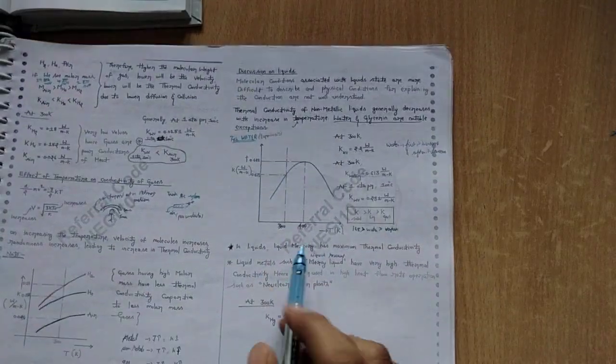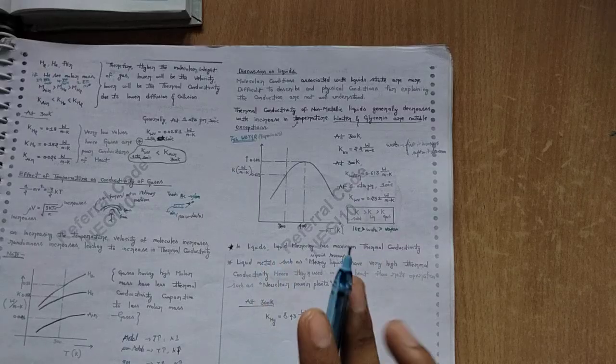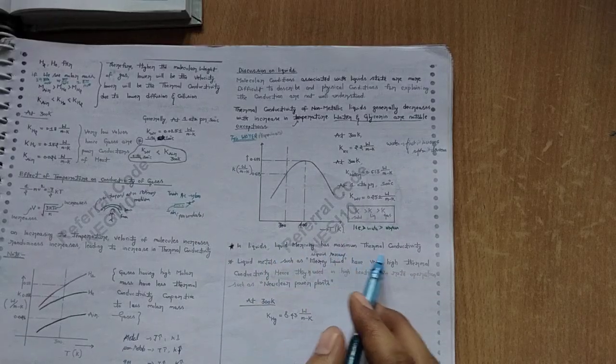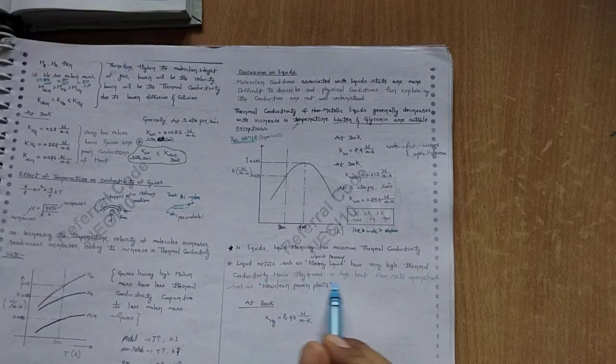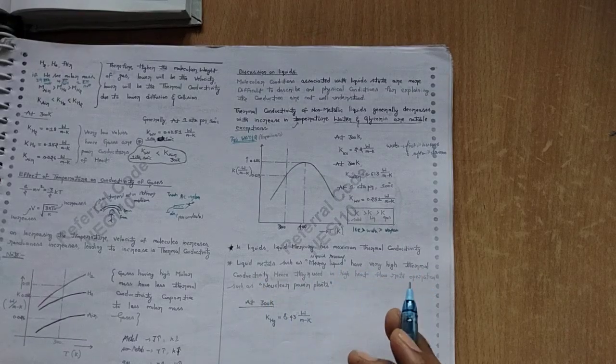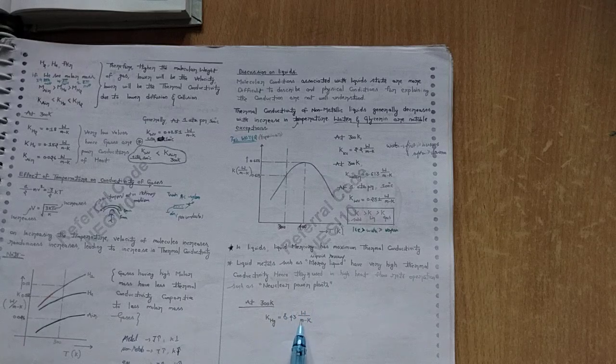In liquids, liquid metals have the maximum thermal conductivity. Liquid mercury has the maximum. Liquid metals such as liquid mercury have high thermal conductivity, hence they are used in heat transfer operations, generally in nuclear power plants. You can see this one is 8.43.